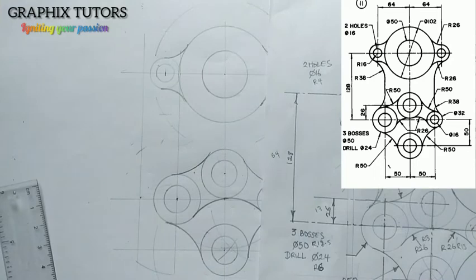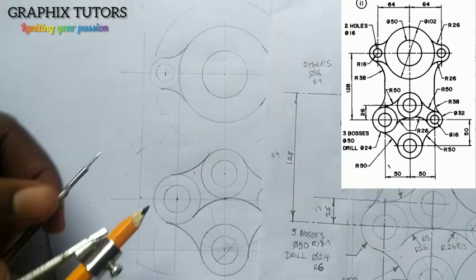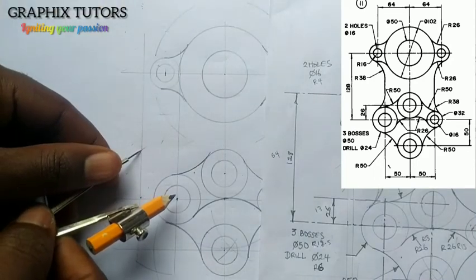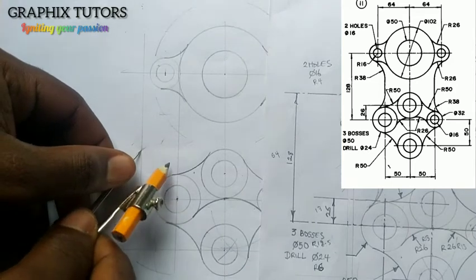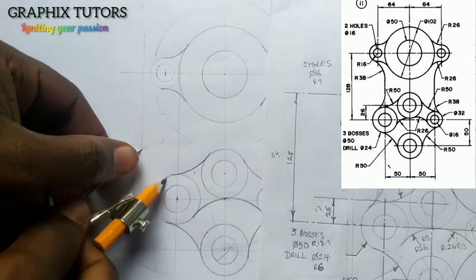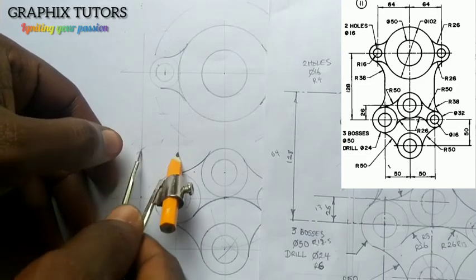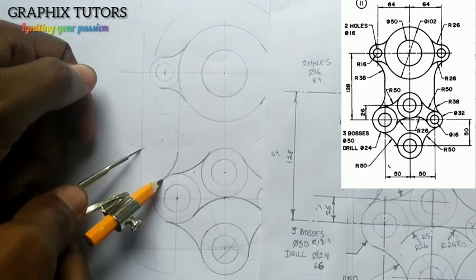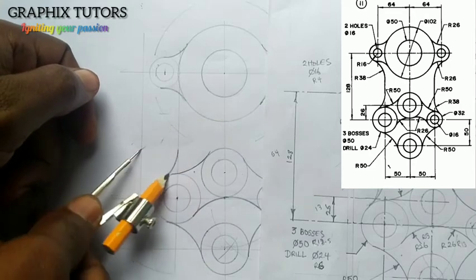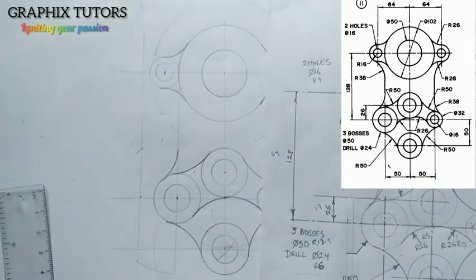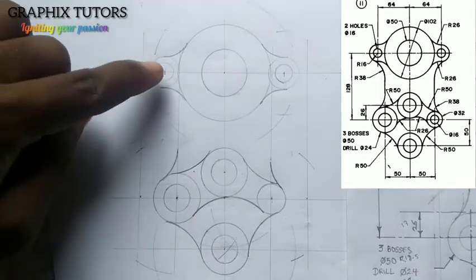Where they meet on that vertical line, I'm going to place my compass at that point, right? I will gauge it to that vertical line, and I'll have this. Let's just do that and see. You can see that? So I'll be having this. Now the next thing I'm going to do again is this.